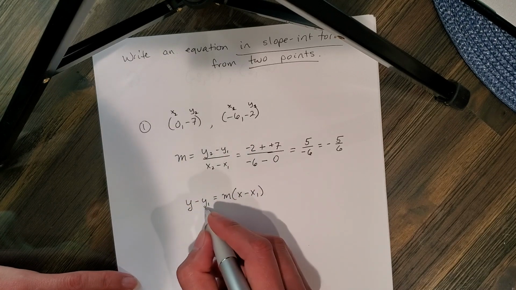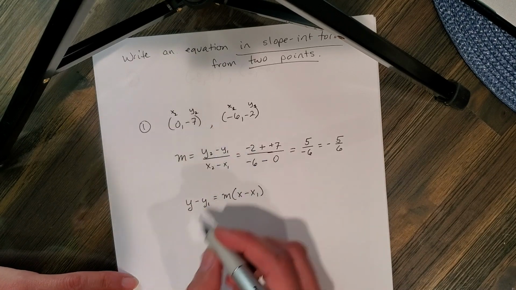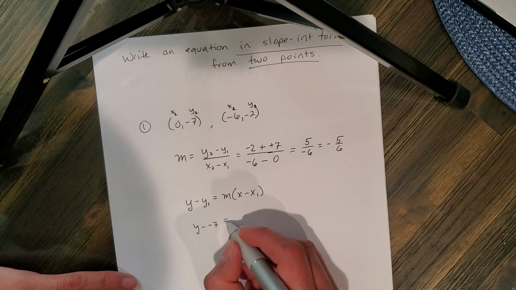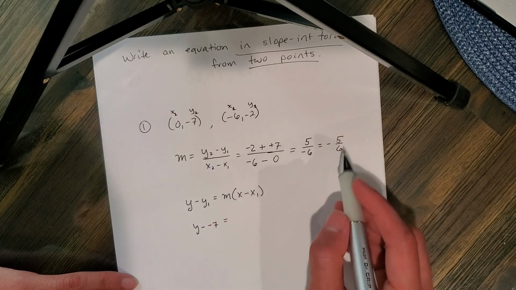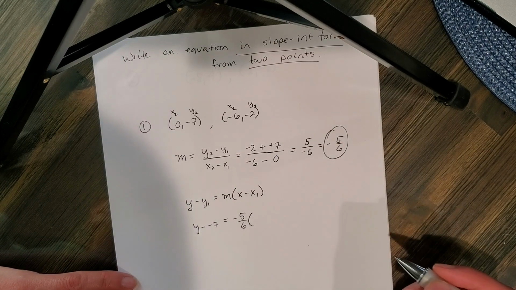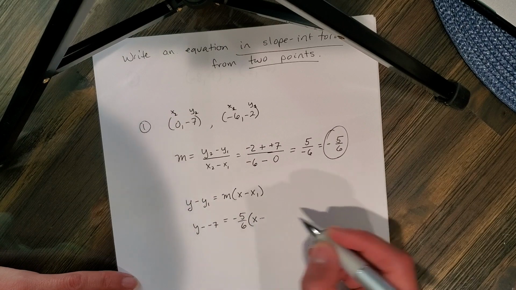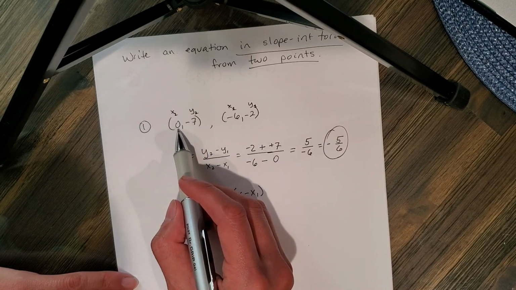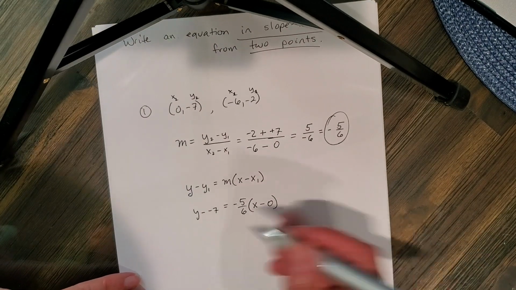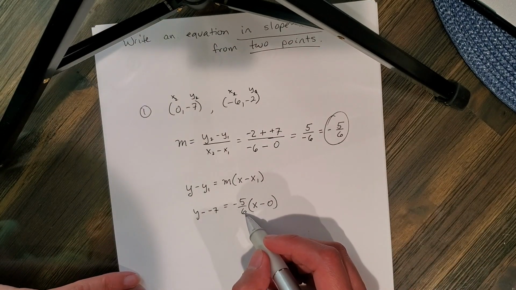So I'm going to do y minus the y value, which is negative 7. So y minus negative 7 equals the slope. Remember, we just calculated the slope right there. So negative 5 over 6 times x minus the x value, which is 0 here. Now remember back to yesterday's lesson, what we do if we have a fraction here?